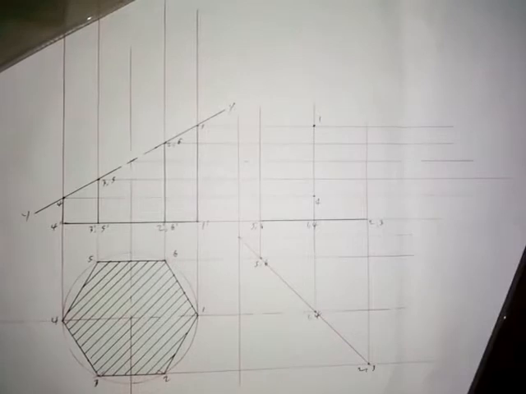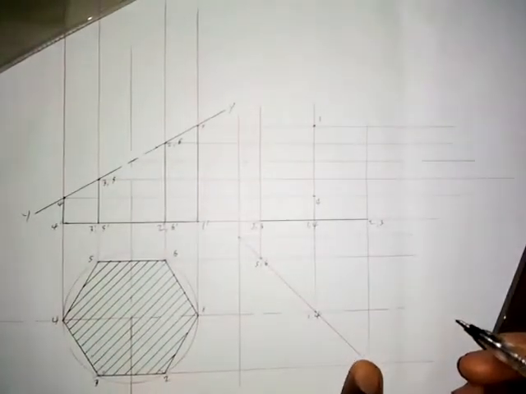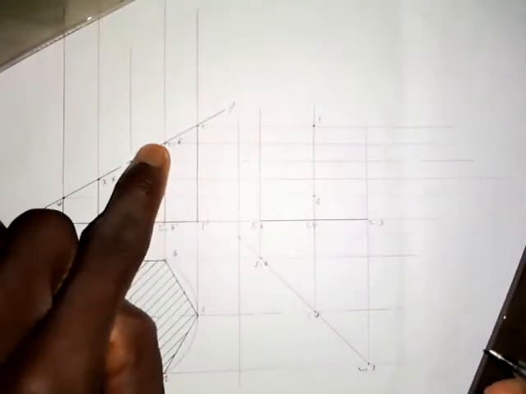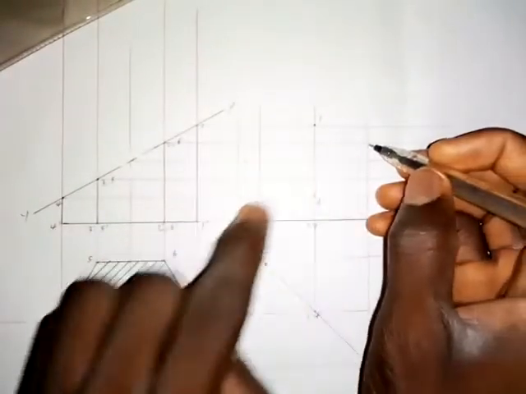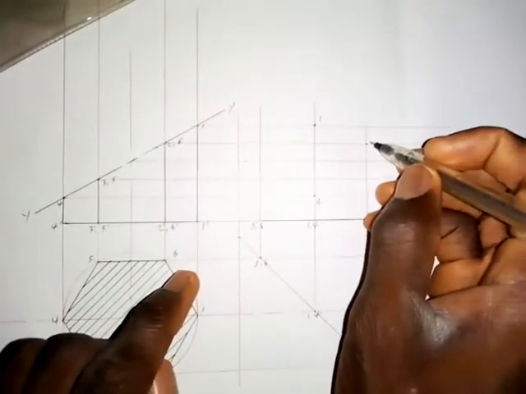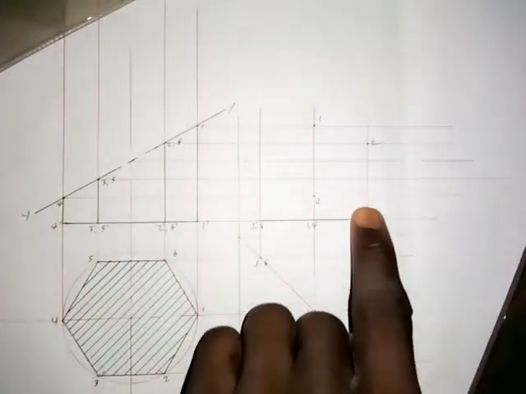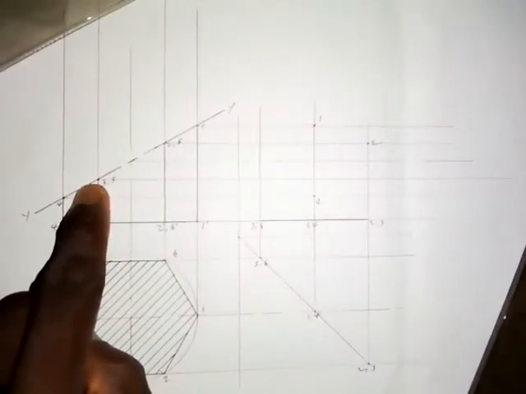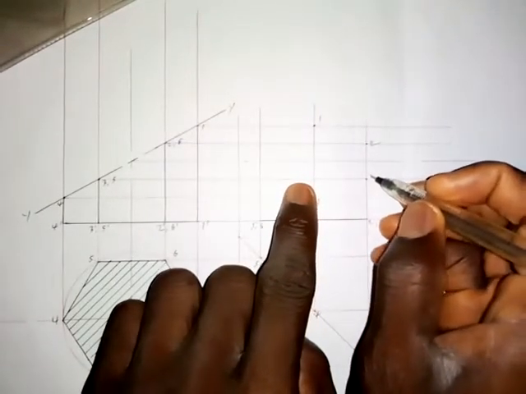Next, we want to locate points 2 and 3. For point 2, this vertical line contains 2 and 3 like this. Then this is 2 and 6. So if I move like this on this horizontal line, this will give me point 2. Then for point 3, this vertical line still contains 2 and 3. Then if I move like this, this is 3 and 5. If I go horizontal like this, this point is point 3.